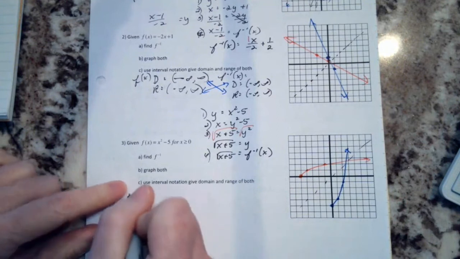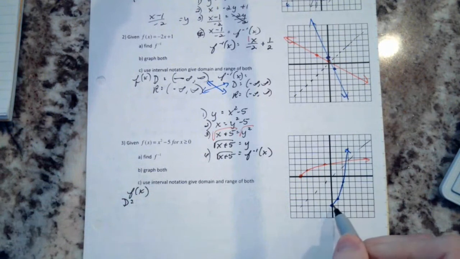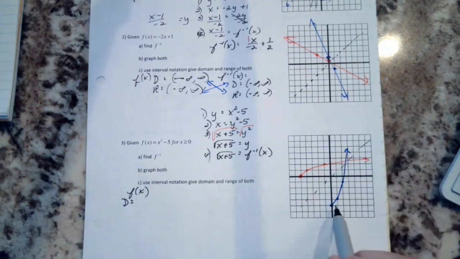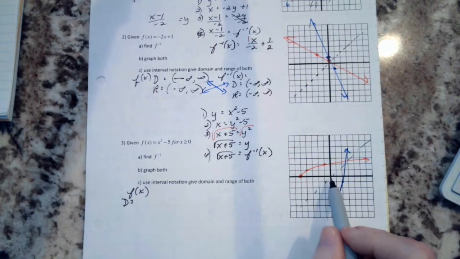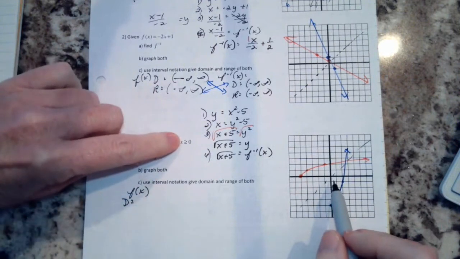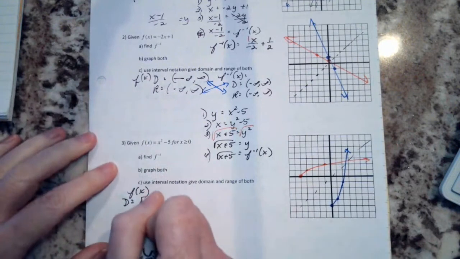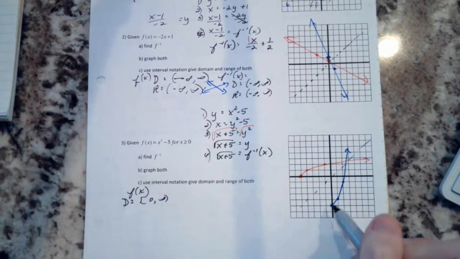Let's use interval notation to give the domain and range of both. So first, for the f of x function, the domain, that's the blue one. What are we using up on the x-axis? We go left to right on the blue. Ignore the orange right now. Just the blue. No blue, no blue. Oh, right there at 0. We've already been given it. X has got to be greater than or equal to 0. So our domain is 0 to infinity in interval notation. That's what we're using up of the x-axis.